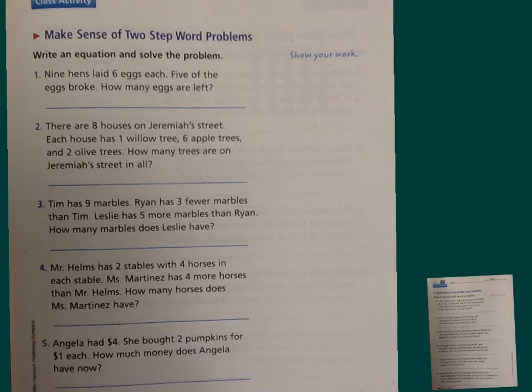9 hens laid 6 eggs each. 5 of the eggs broke. How many eggs were left? Okay, so the first part is multiplication, and then the next part's subtraction. So you could write it like this: 9 times 6 minus 5, because you know that you do the 9 times 6 first. So 9 times 6 would be 54 minus 5, and the answer would be 49 eggs left.